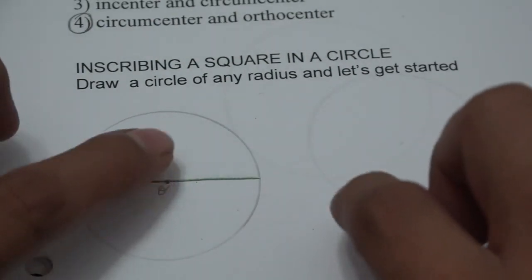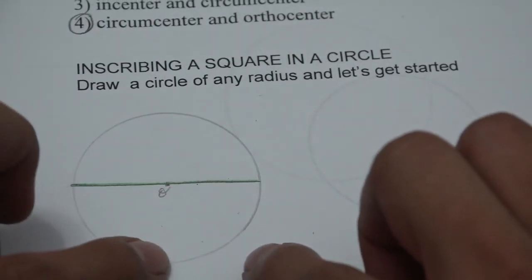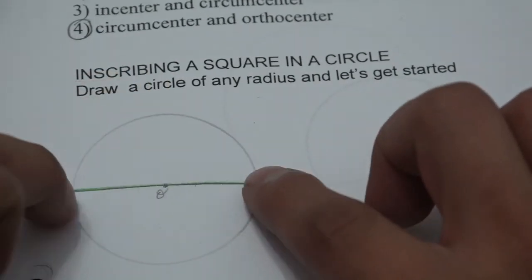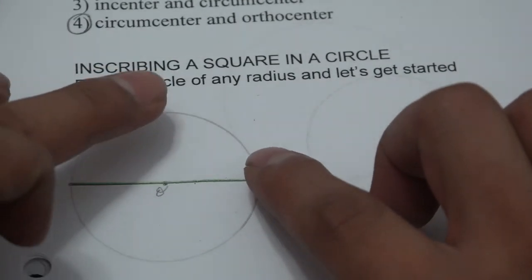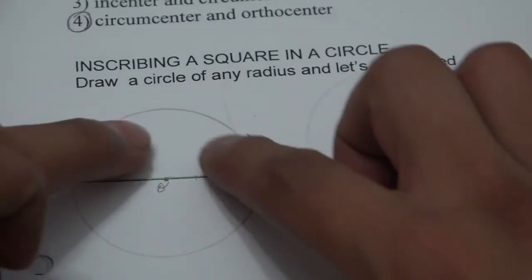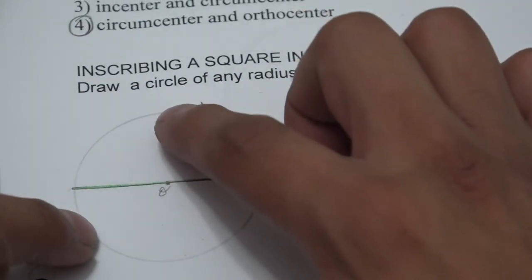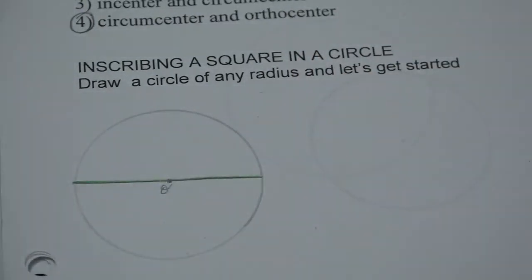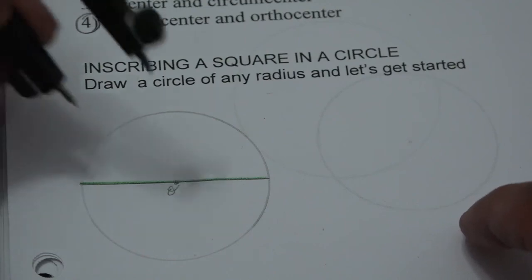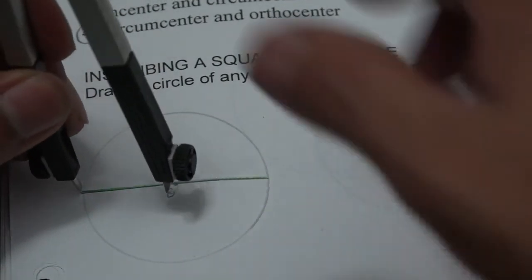Now, what if I draw the perpendicular bisector? A perpendicular bisector will always be equidistant from these 2 points. So therefore, it might have the same length. It will be radii. There you go. I'm going to construct the perpendicular bisector. So how do I construct the perpendicular bisector?